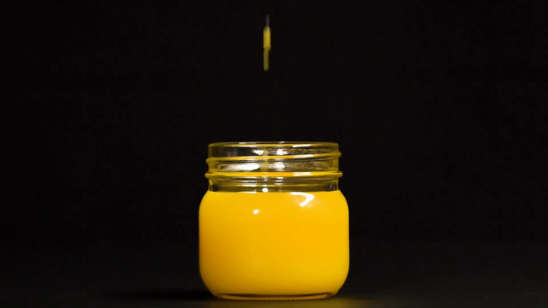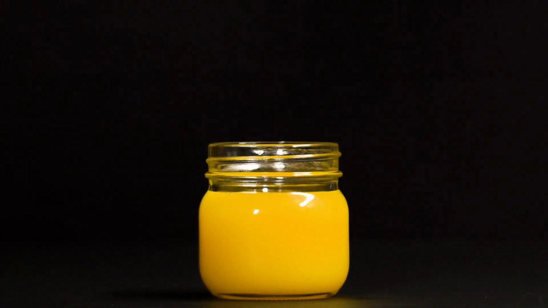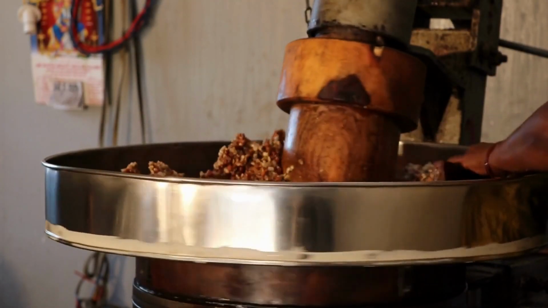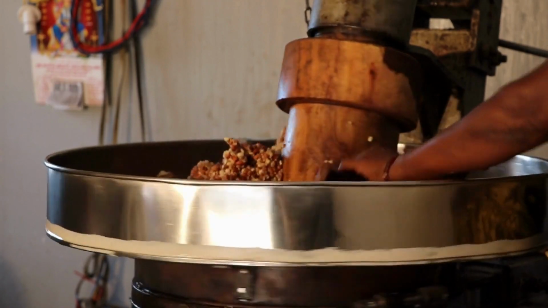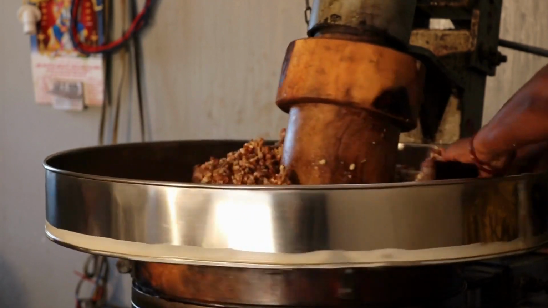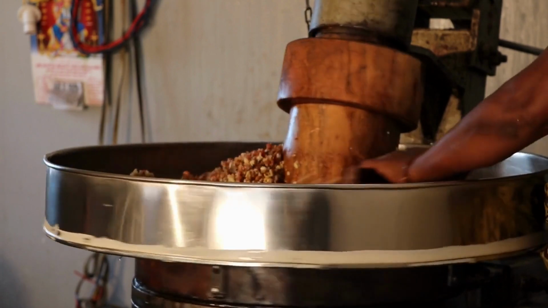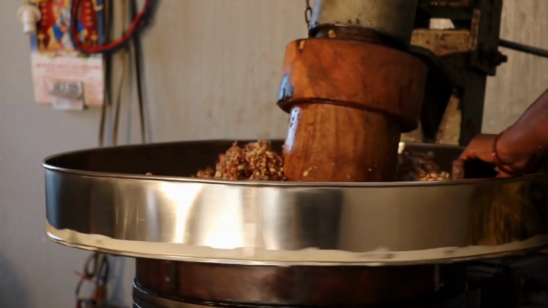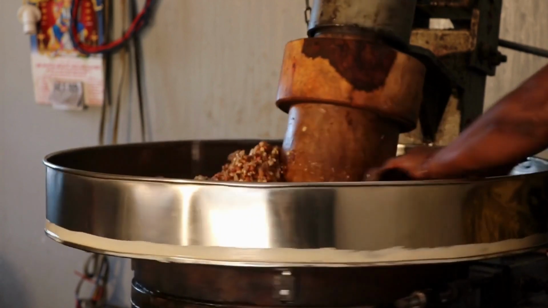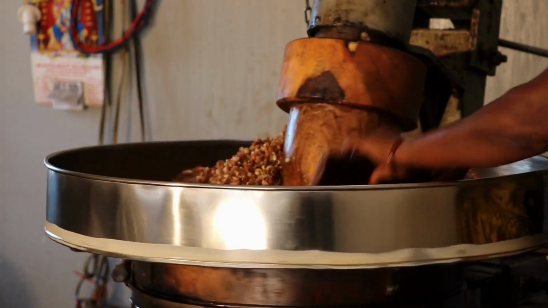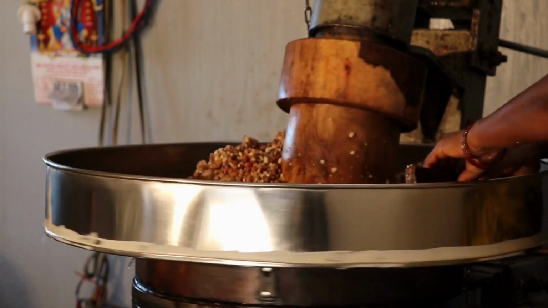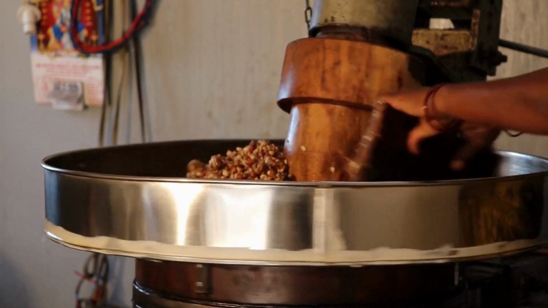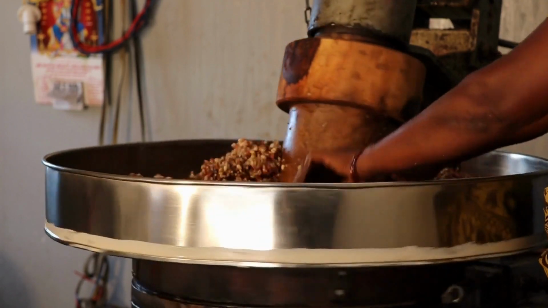The edible rendering process is employed by animal processing plants to purify animal fat using heat and pressure into a stable and edible product like clarified butter or ghee. This process involves melting animal fat and then using steam to separate the fat from water and non fat solids.